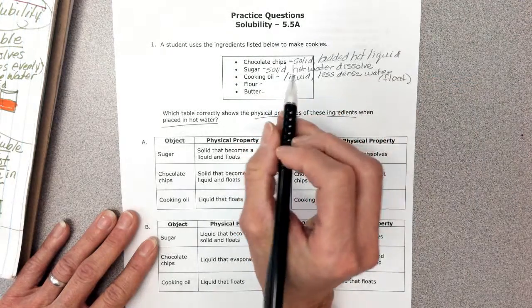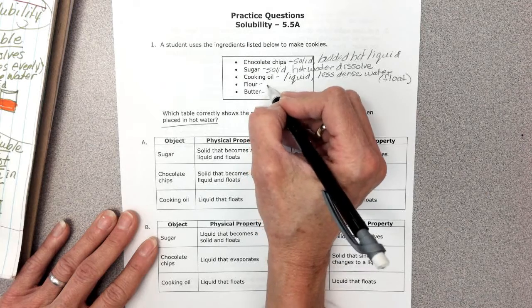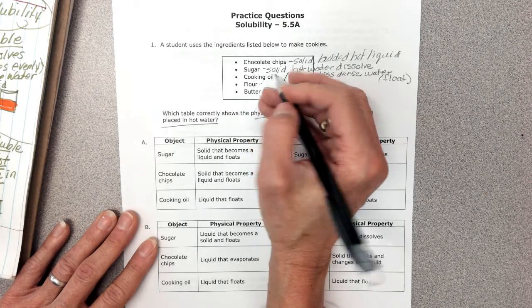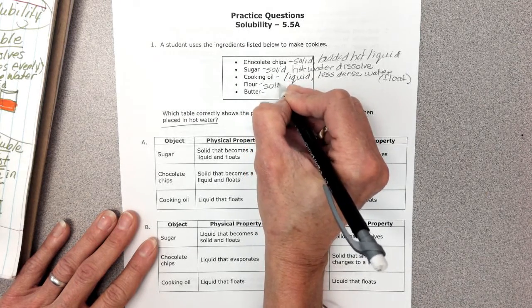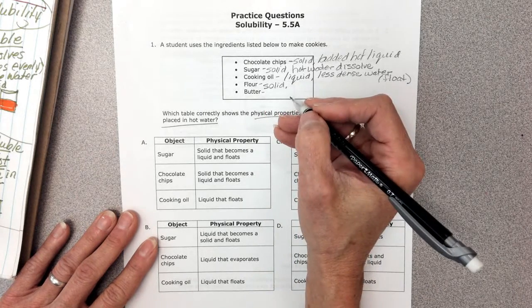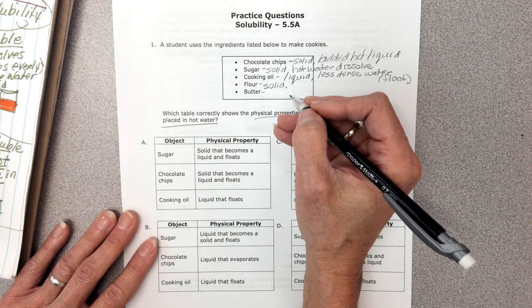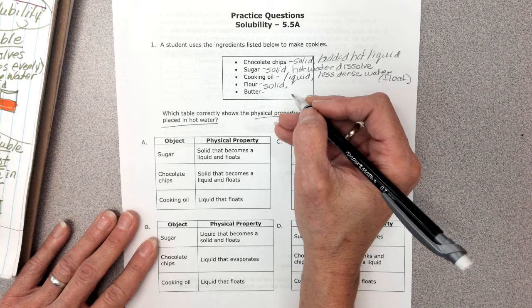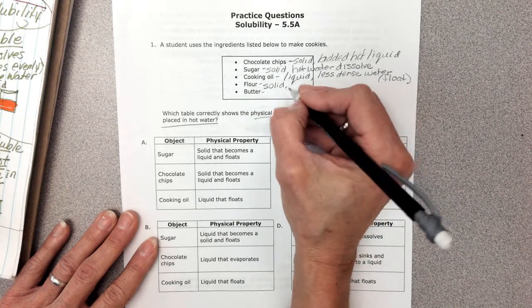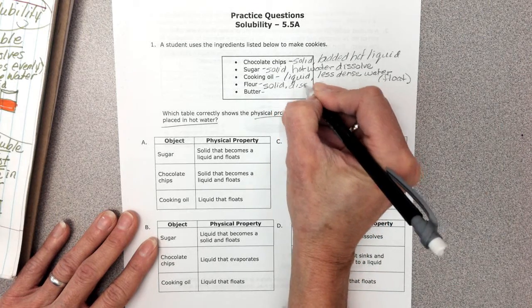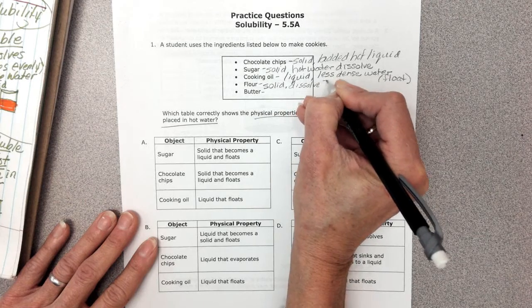Okay, what about flour, Lena? Is flour a solid or a liquid? It's a solid. What happens when I add it to hot water? You think it will dissolve? Okay. I'm not sure what it will do. We'll put dissolve and we'll put a question mark.